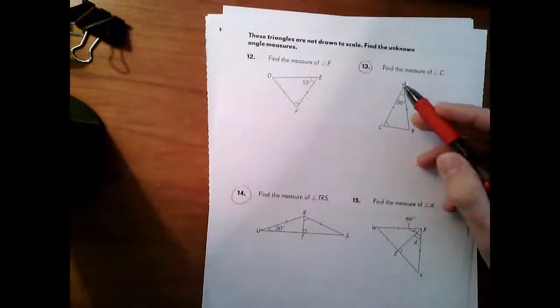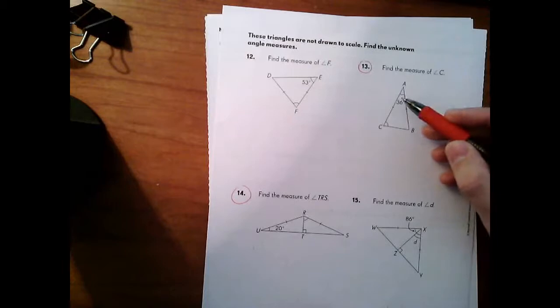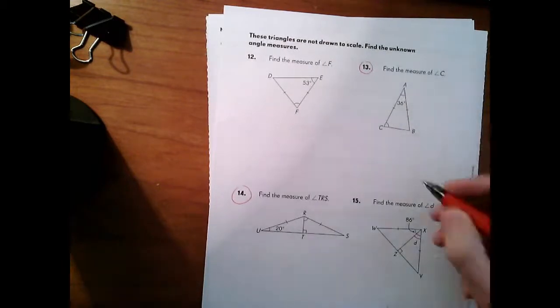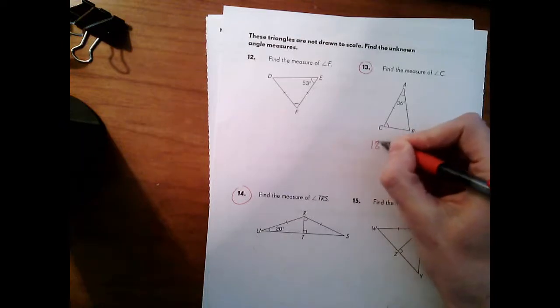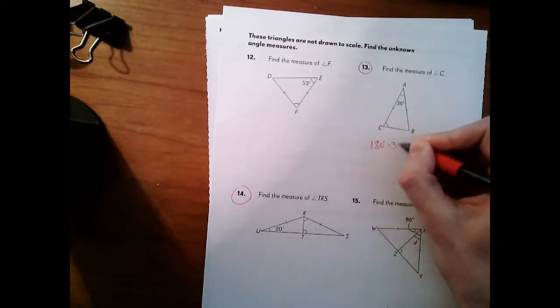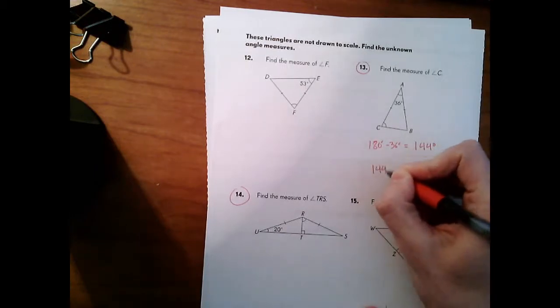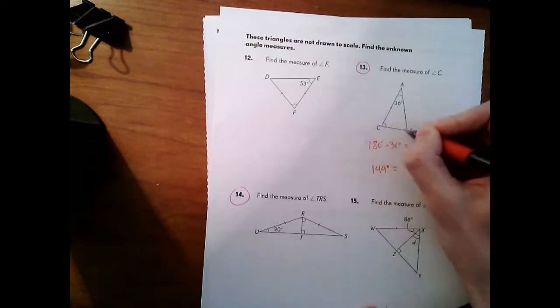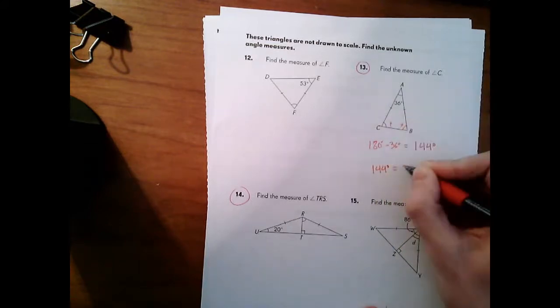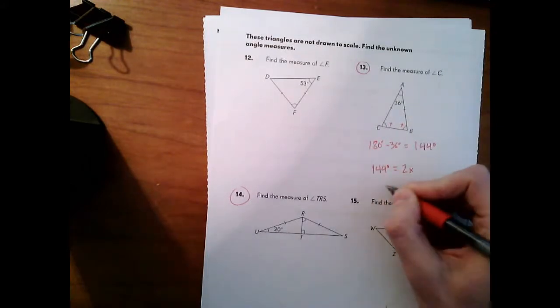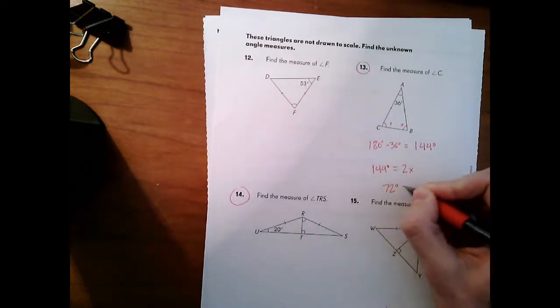Number 13, find the measure of angle C. I know that A is 36 and that these two added up have to make up the rest of 180. So 180 degrees minus 36 degrees would leave me with 144. And 144 degrees is equal to that angle twice, or 2x. Divide them both by 2, I get that this has to be 72 degrees.